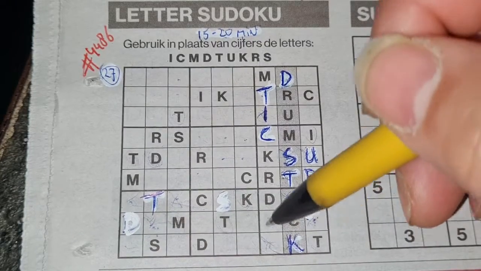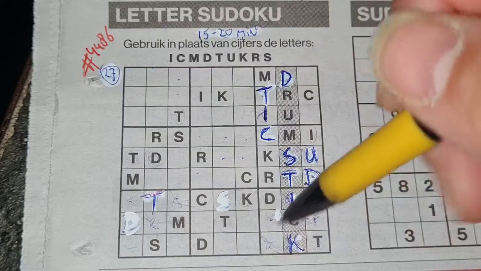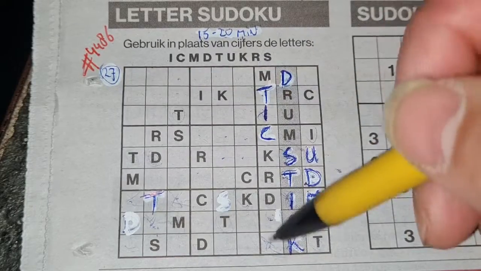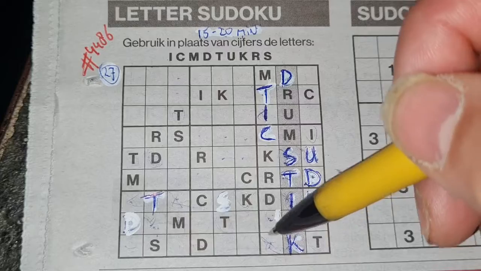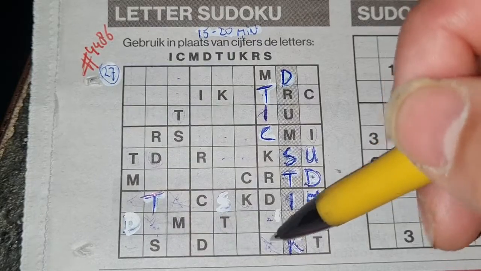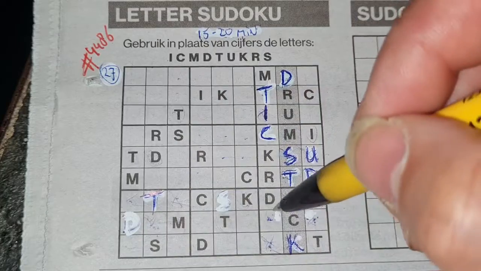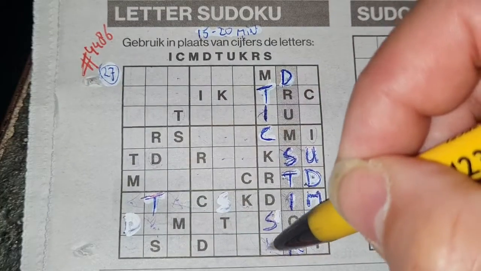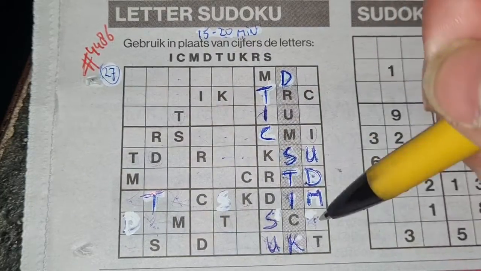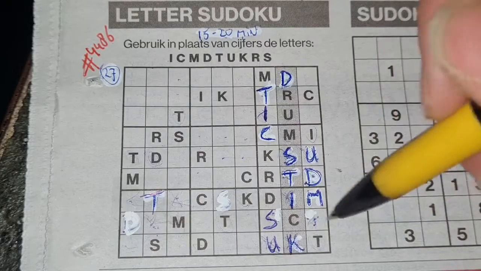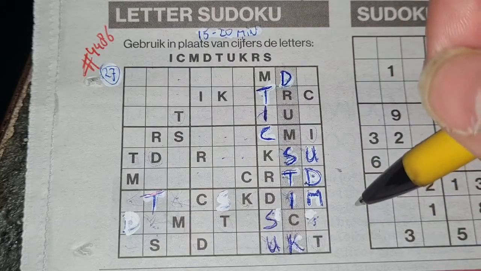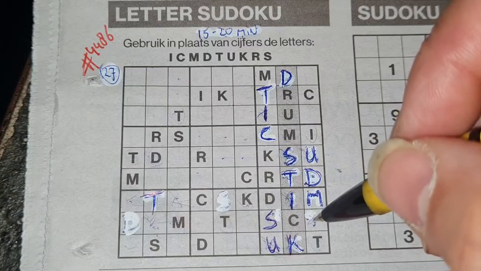So two missing letters now in this column. Those missing letters in this column are the letters U and S. We have an S there. No S there. S should be here and the U goes there. One box left in this big square. The letter R is missing. Yeah, the R.